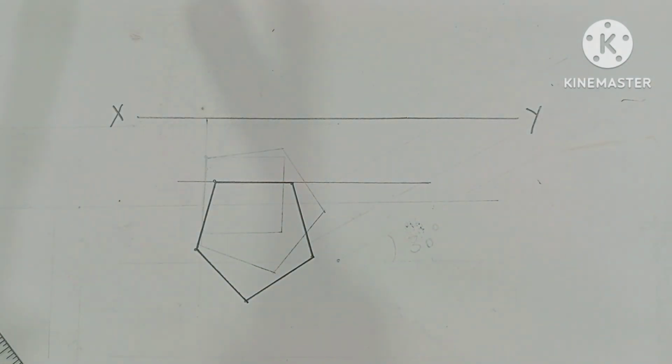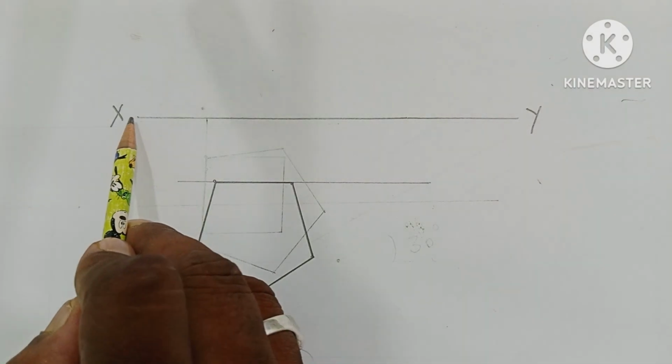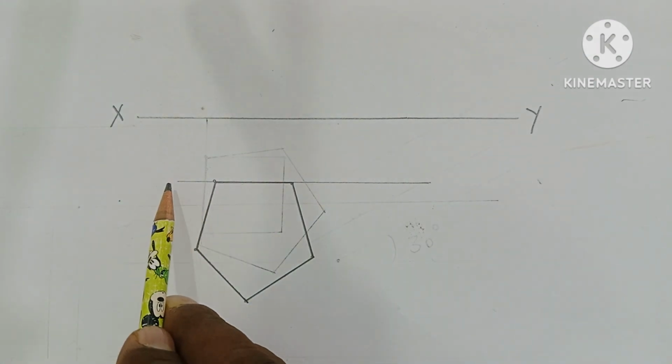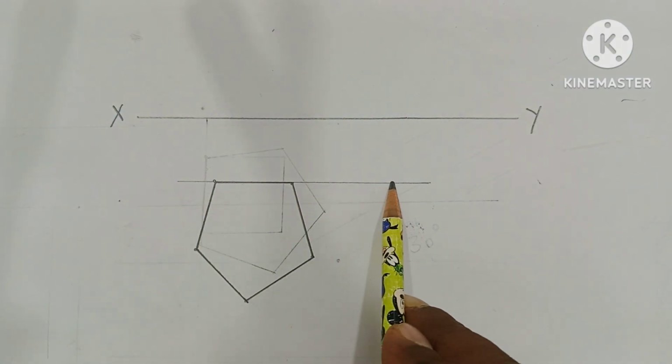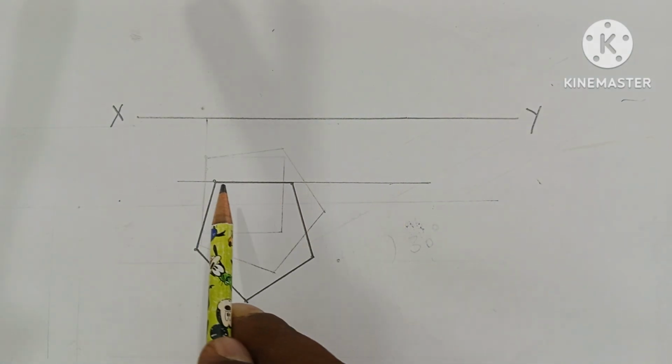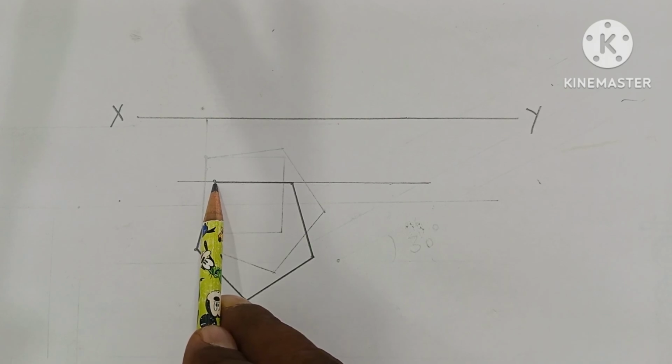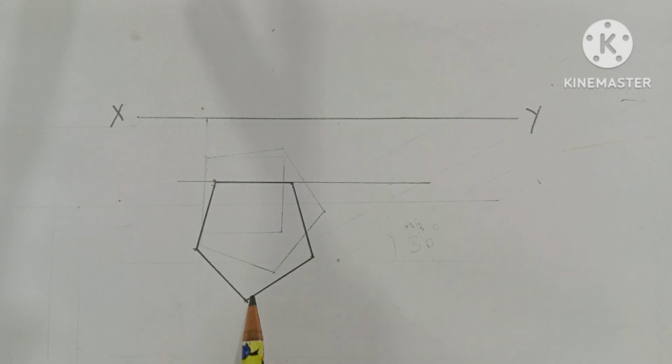This is a way of constructing a pentagon. Similarly for a hexagon also, and for a square also. Suppose you want to draw parallel to the XY line, the reference line. You have to draw a line parallel to the XY line as a second reference, and with that line coinciding with one of the sides of your pentagon, the other corner points are located and joined, and you will get the required square, pentagon or hexagon. Understand?